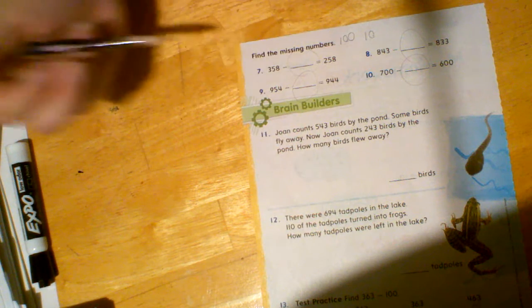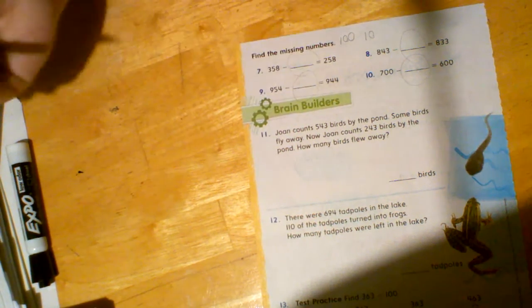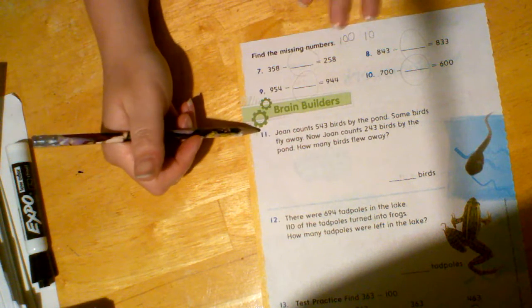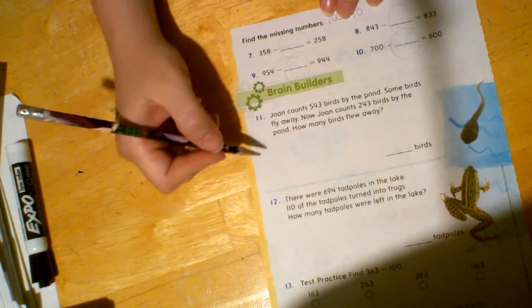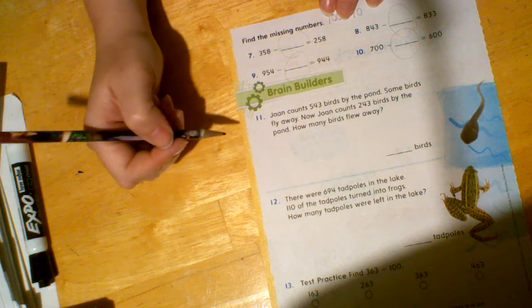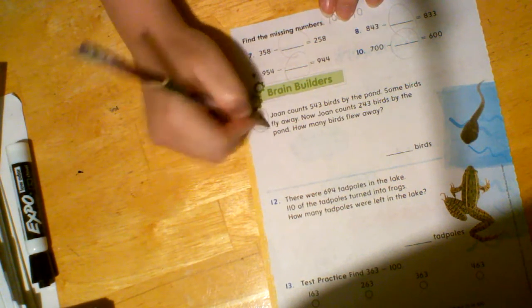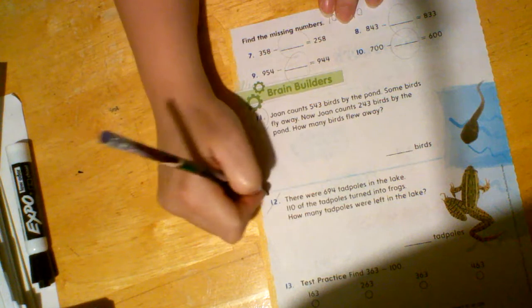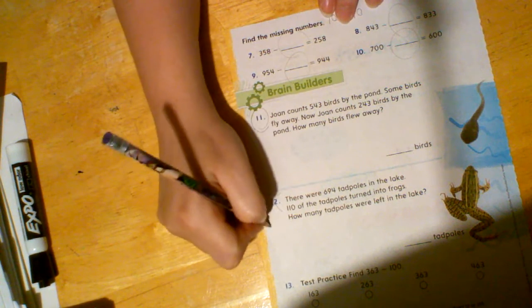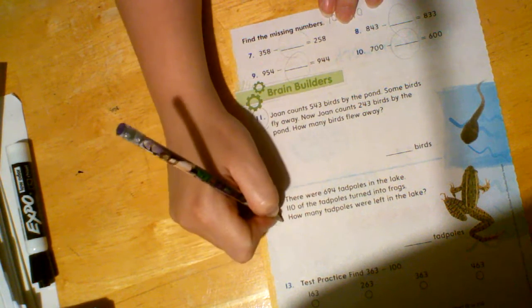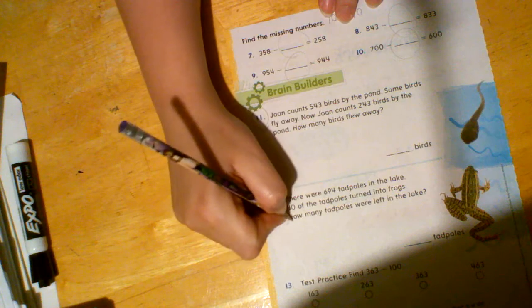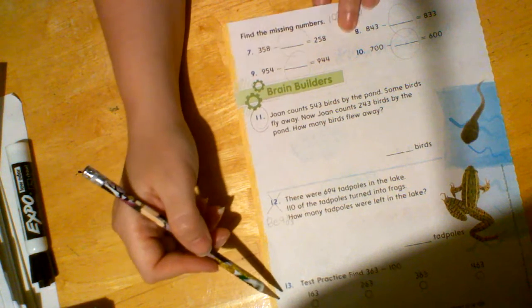Okay? Those can be the only numbers you use, 100 or 10. Go ahead and do 11, but you don't have to do 12. If you do 12, I'll put some beads in the jar. Okay? And then make sure that you do number 13.